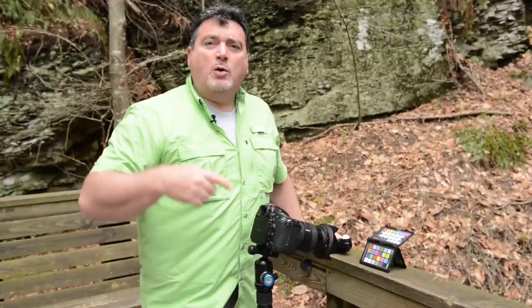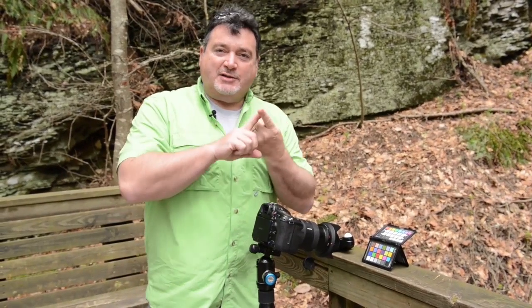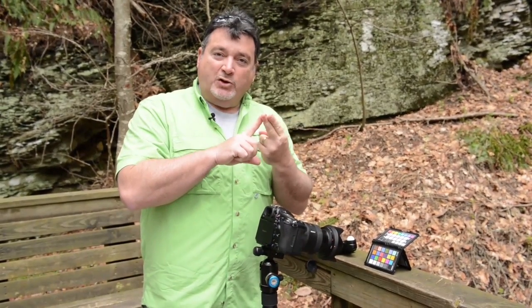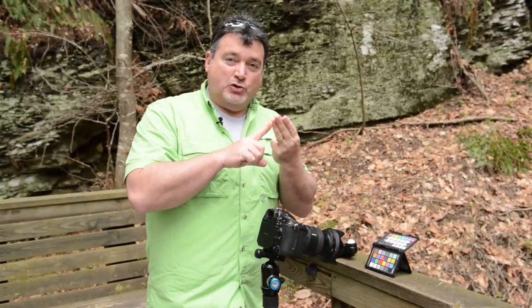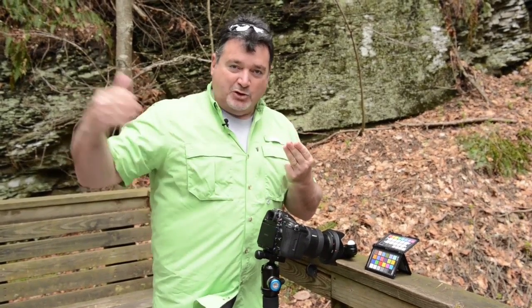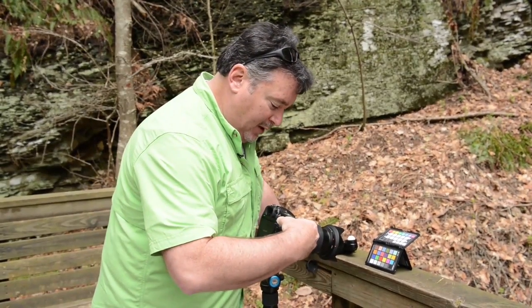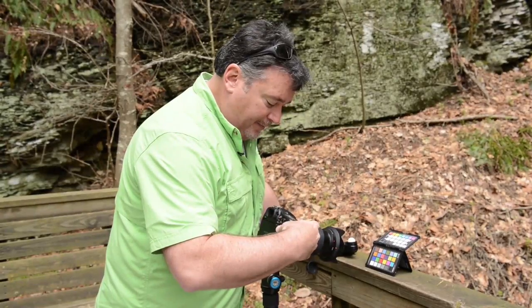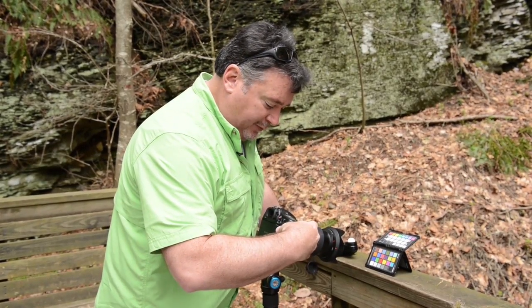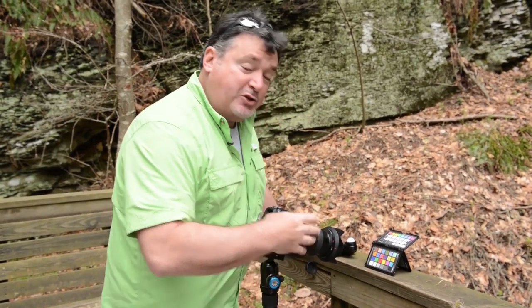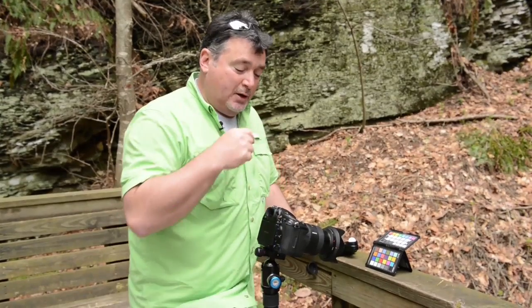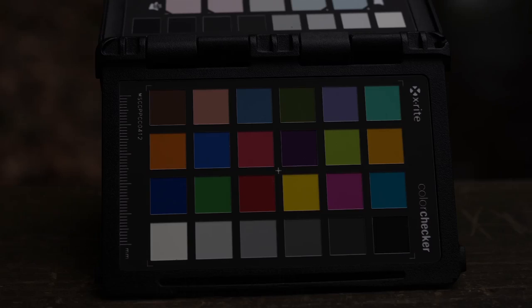And now I'm going to go 3 stops closed. So 30th, 60th is 1 stop, 125 is 2 stops, 250 is 3 stops. Again, we're just going to double the speed each time. So again, staying on f8, let's go up to 250th of a second, and that will be 3 stops closed down from that 30th of a second.